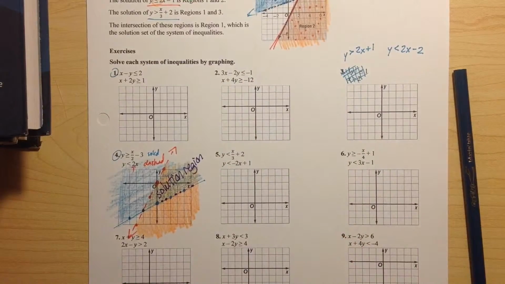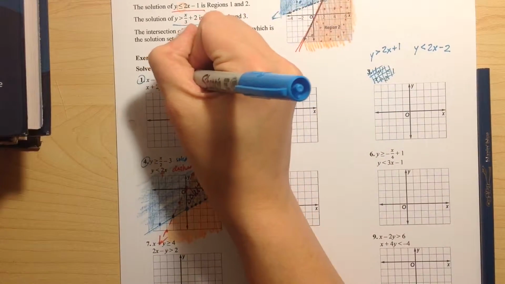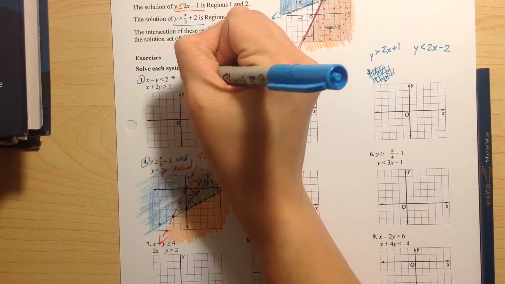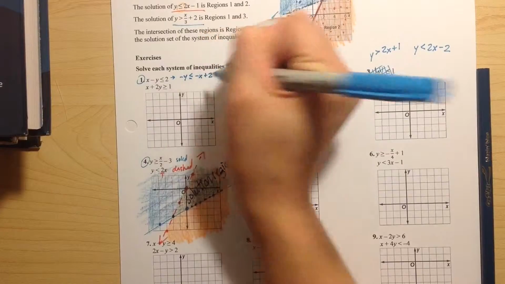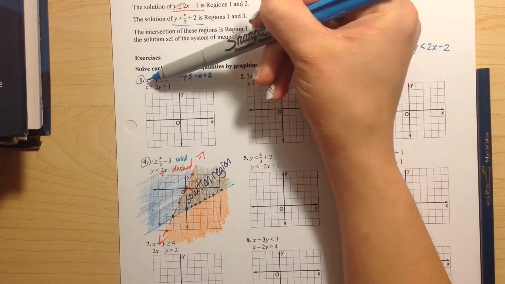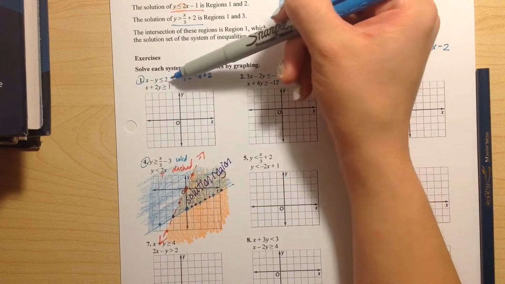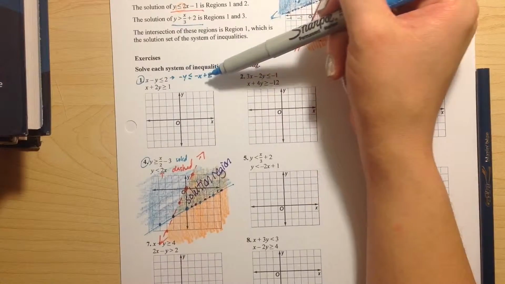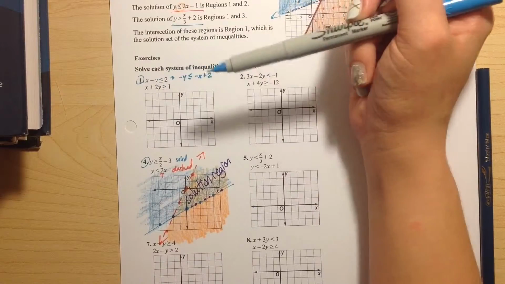I need to do some finagling before I graph this. So I'm just going to do a little bit of that. First one, I'm going to subtract over the x. If I subtract over the x, I get negative y is less than or equal to negative x plus 2. And remember, watch those signs there. This x is positive. When I subtract it over, it becomes a negative. This 2 is positive. It stays a positive. Because this subtraction sign was with the y, it has to stay there.